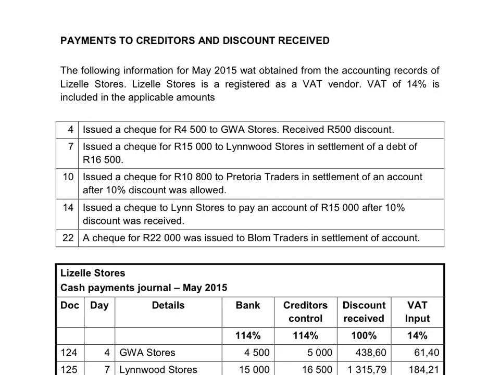Good morning. We will pay attention to payments to creditors and discount received. The following information was obtained from the accounting records of Lazelle Stores, that is a registered VAT vendor, so VAT of 14% is included in the applicable amounts.